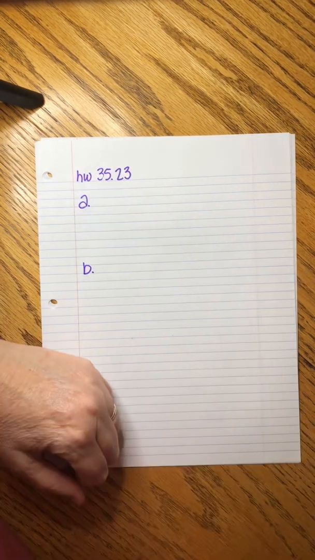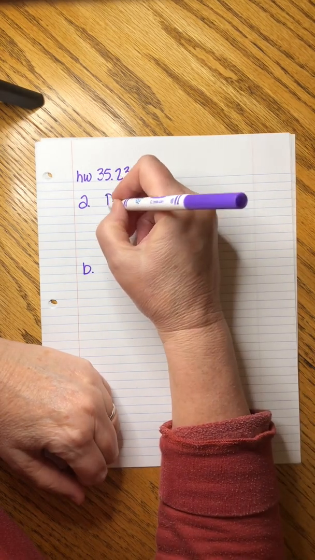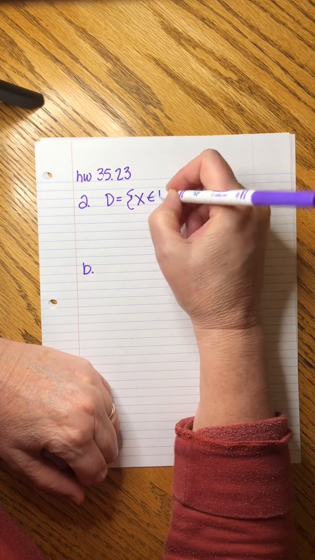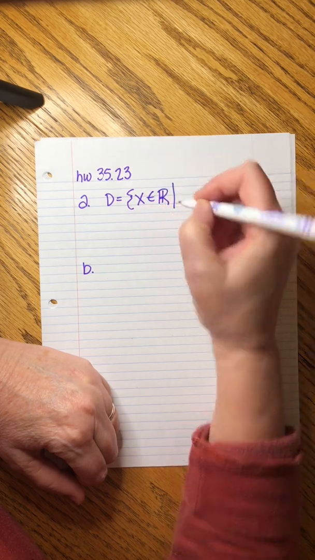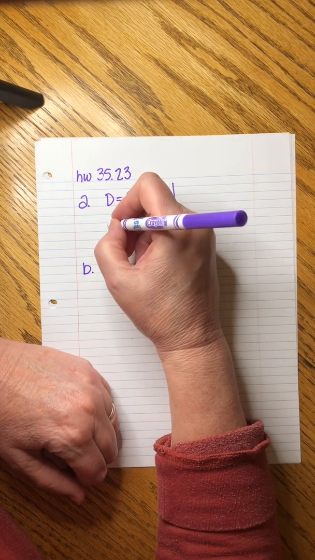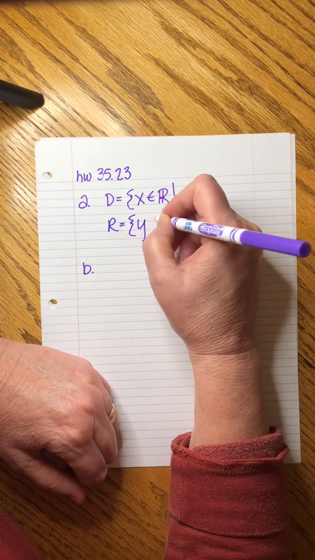So we're gonna use function notation. And the way it's gonna look is like this. We're gonna say the domain is equal to x is an element of the real numbers such that, and then we'll put some description down here. And then we'll say the same thing about the range, right? And in this one, it'll be y.